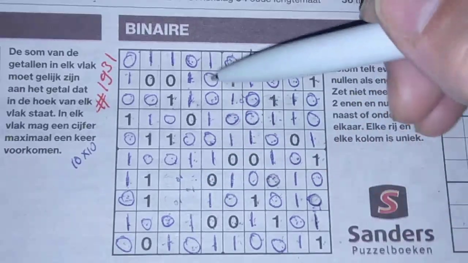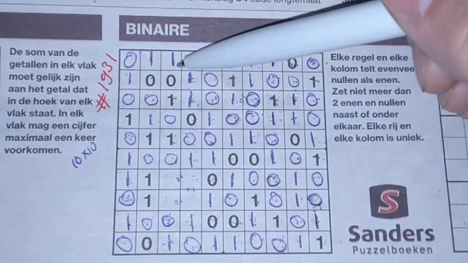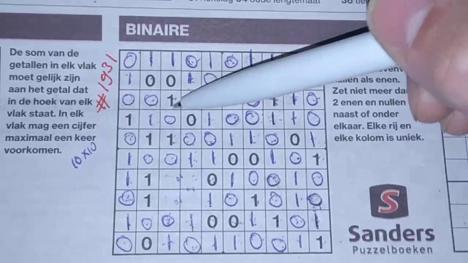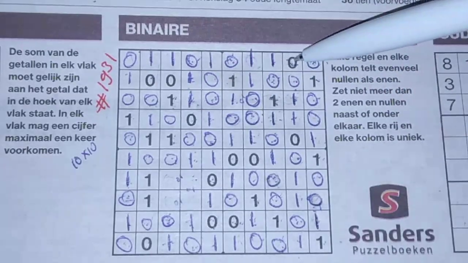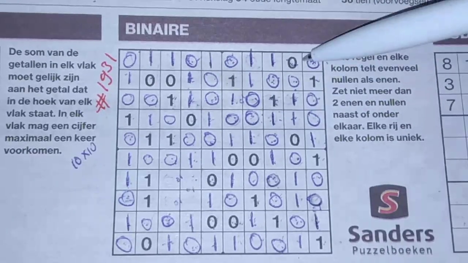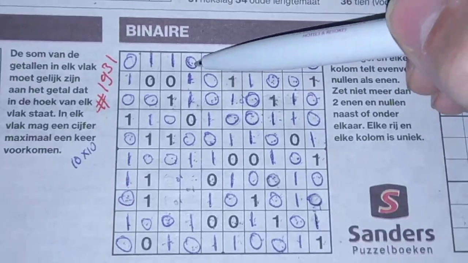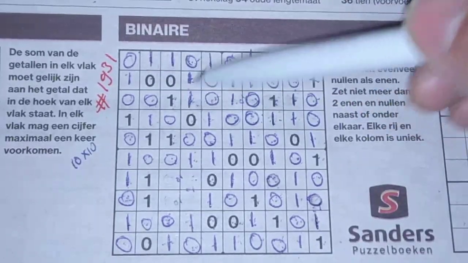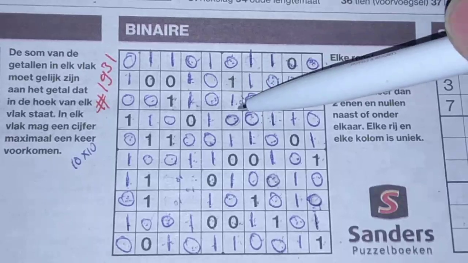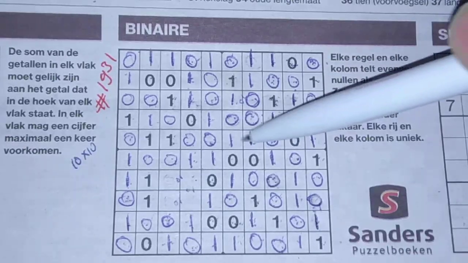This also, I need to compare. 101. Do we have a 101 here? Not the same. Do we have 011?